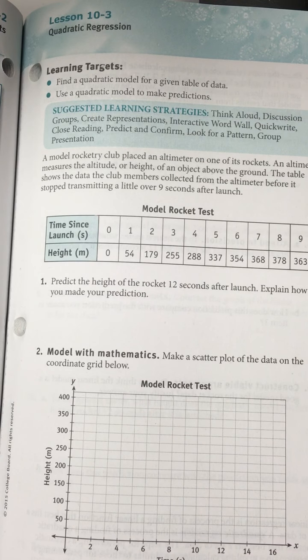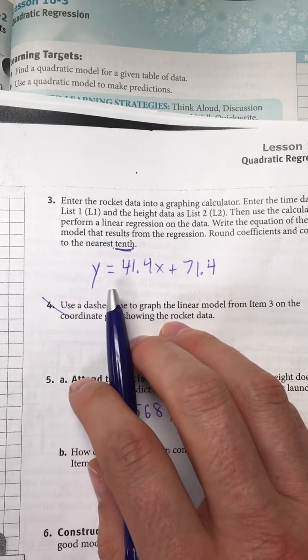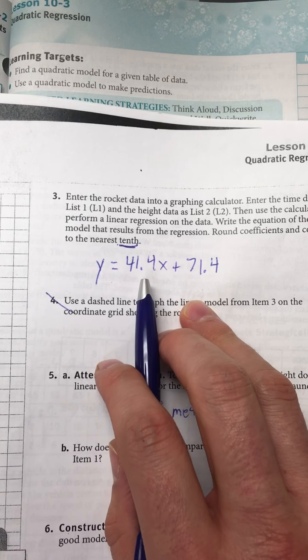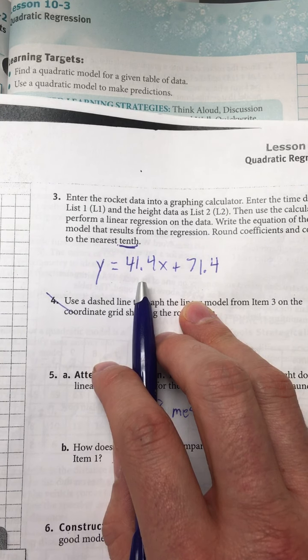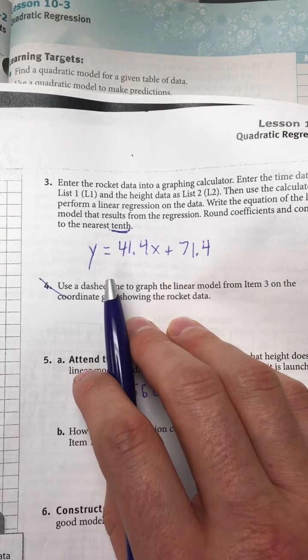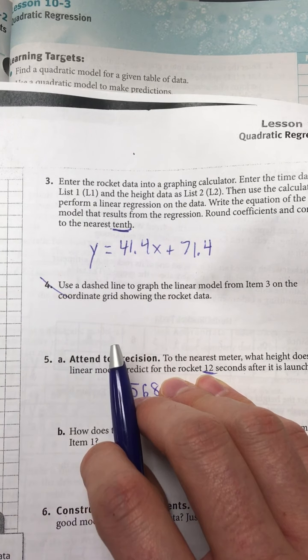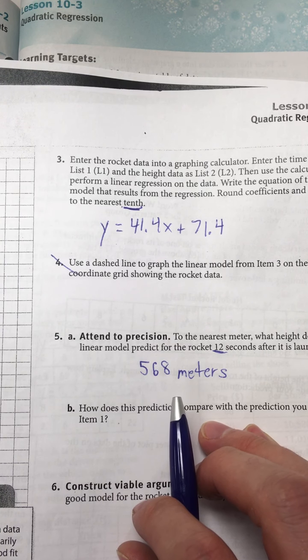Did you do it? I hope so. Now, something interesting happens here. When you type it in and you get your equation, the calculator says the linear equation that represents this is y equals 41.4x plus 71.4. It said round to the nearest tenth, so that's 1 decimal place. Again, don't worry about number 4. Now look what happens in number 5. When I plug in that 12 into that equation, I get about 568 meters.